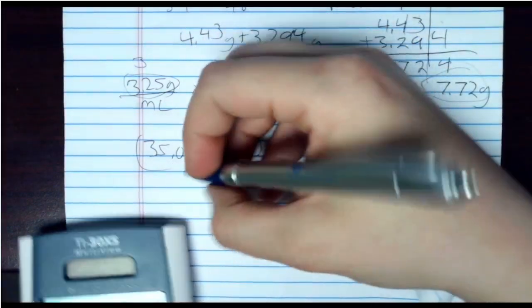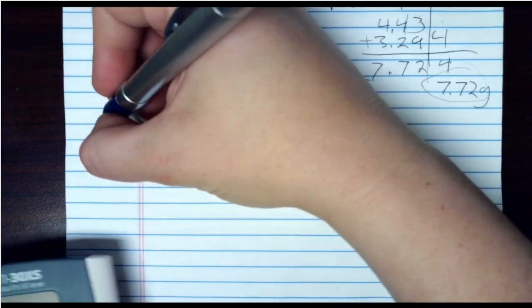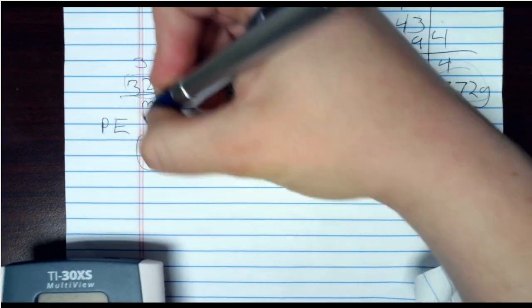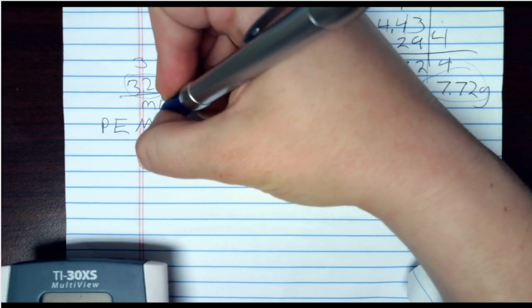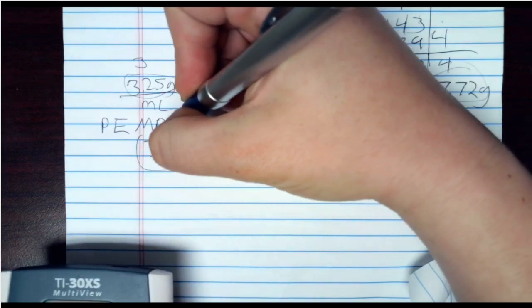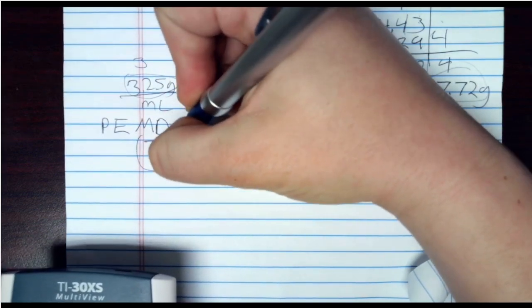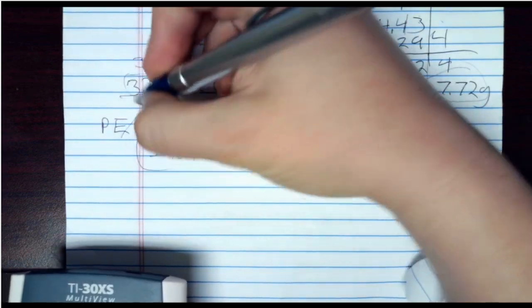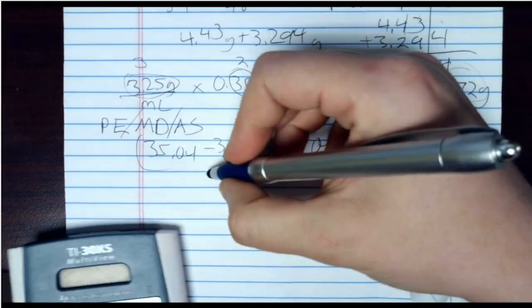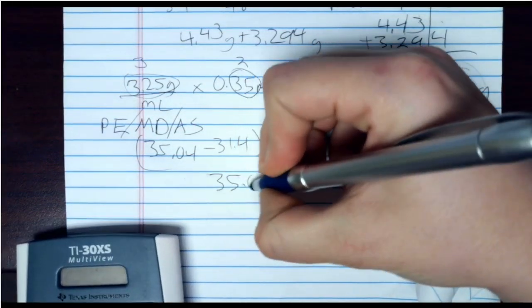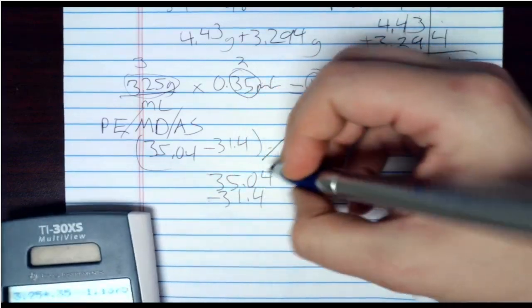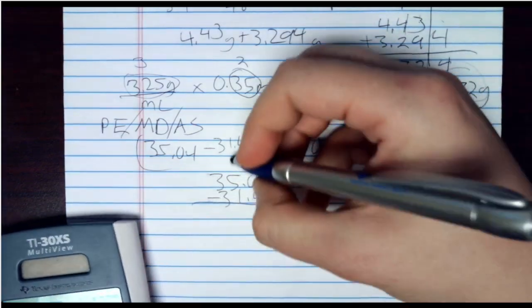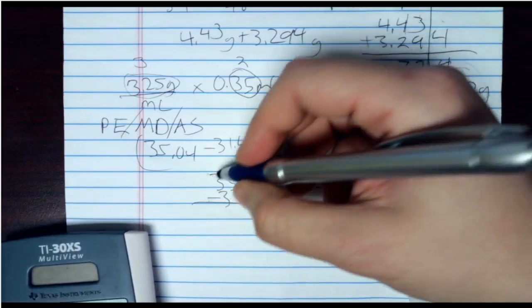Now this one, so PEMDAS: parentheses, exponentials, multiplication, division, addition, subtraction. So let's do my parentheses first. So 35.04 minus 31.4. So that cancels out.